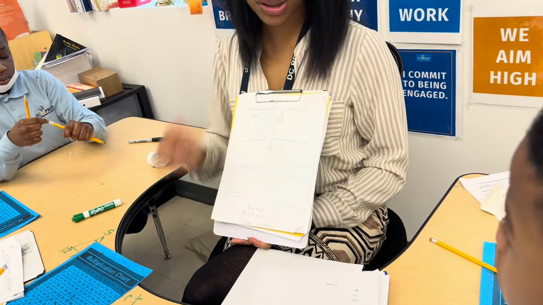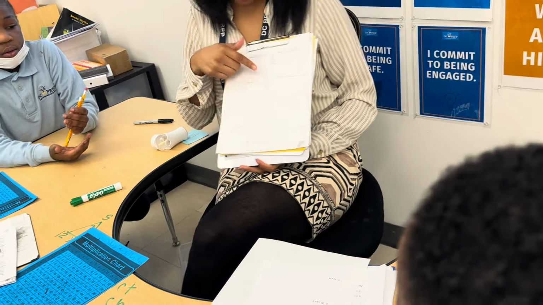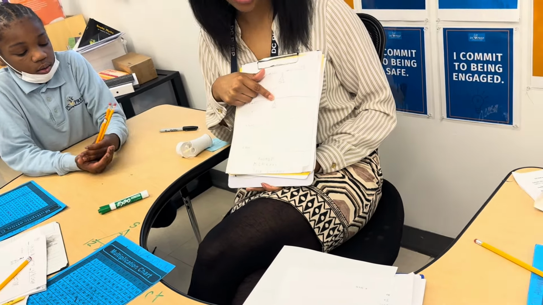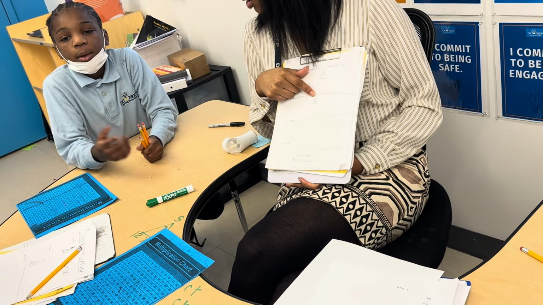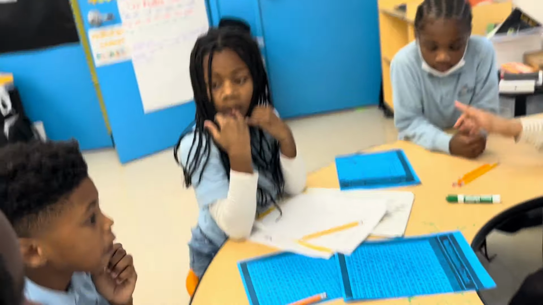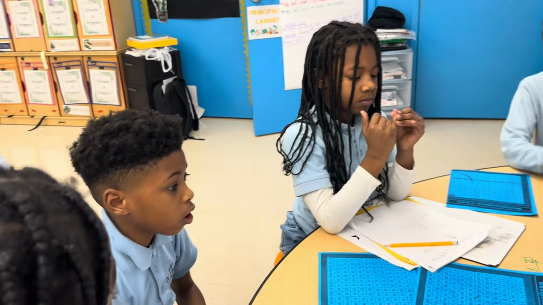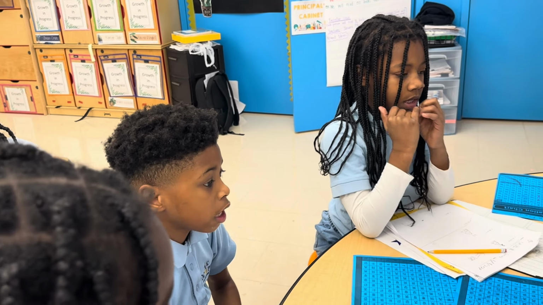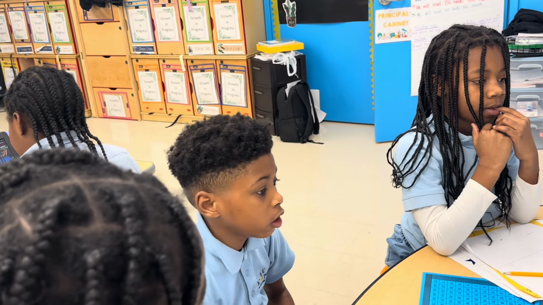L. Do we agree or disagree? Oh, I see some of us disagree. Kaden, pick somebody to tell us why they disagree that L goes at the top. Jacoby, why do you disagree with L going at the top? I disagree with L because L is not higher than 63.